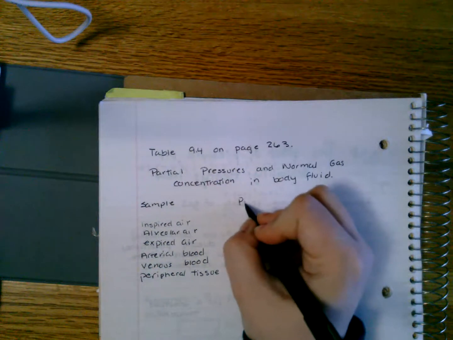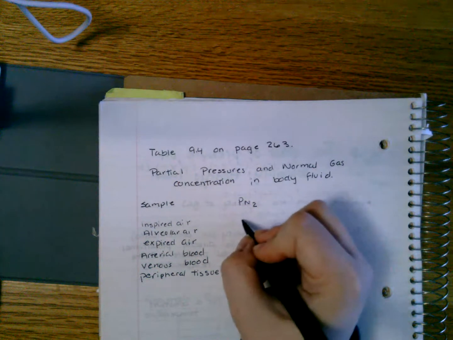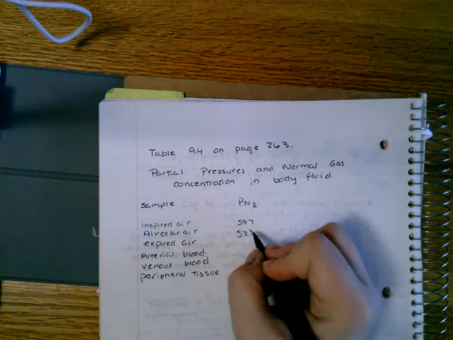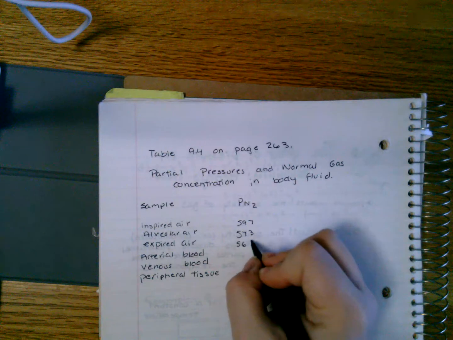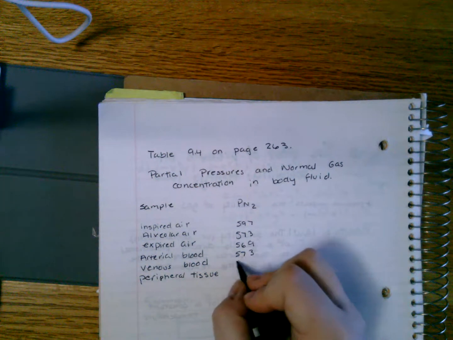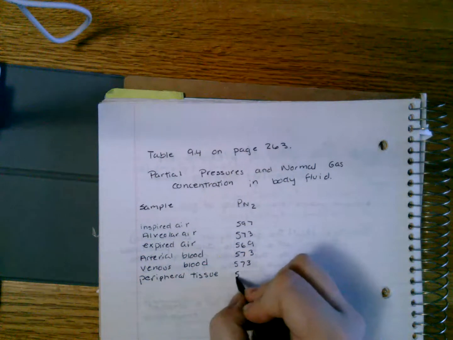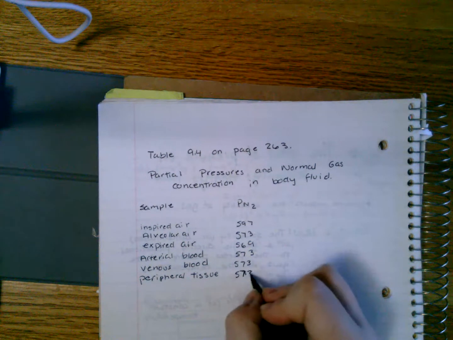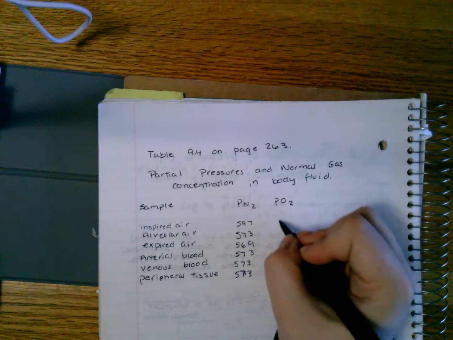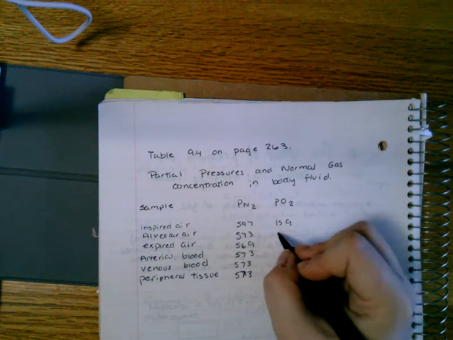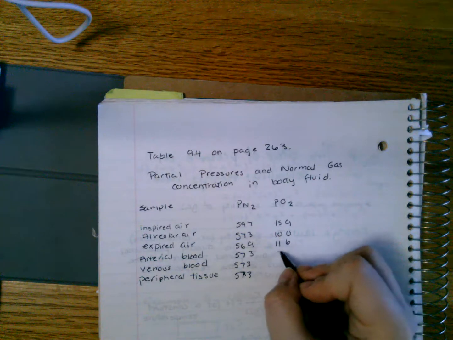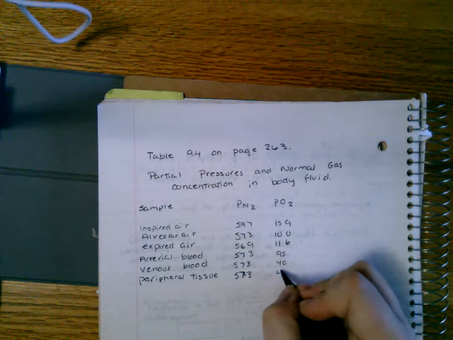The pressure of N2 is going to be 597, 573, 569, 573, 573, and 573. And then the pressure of O2 is going to be 159, 100, 116, 95, 40, and 40.